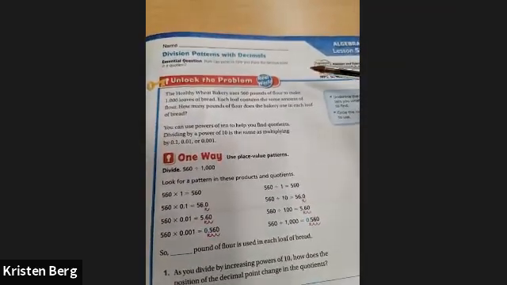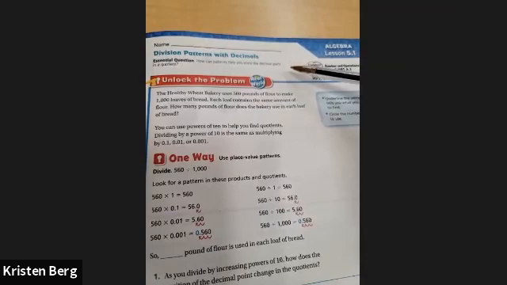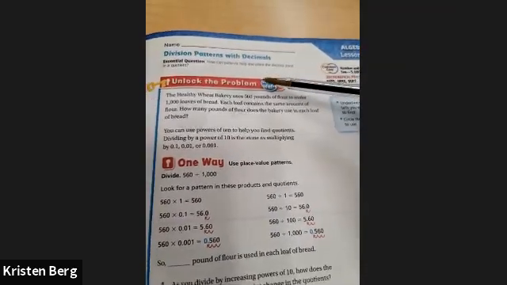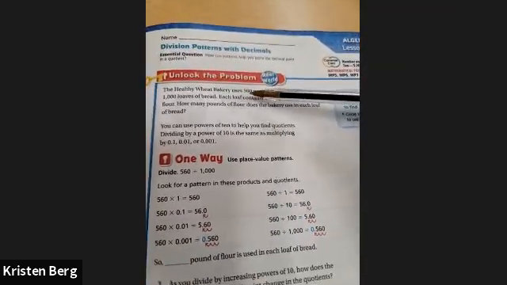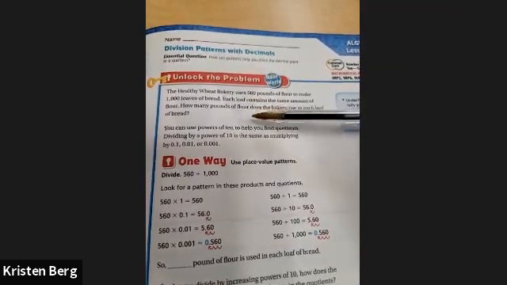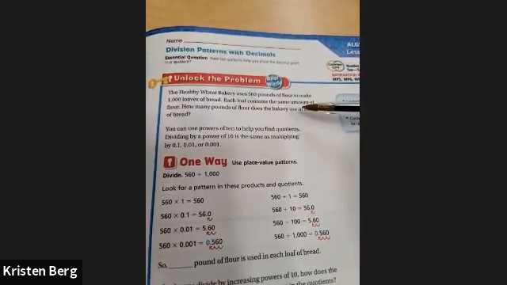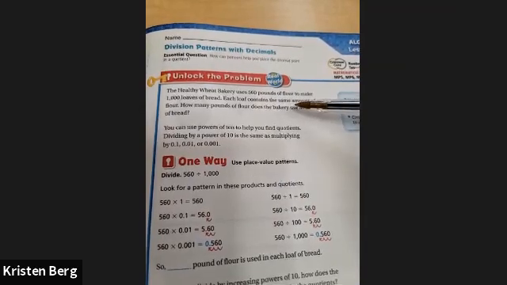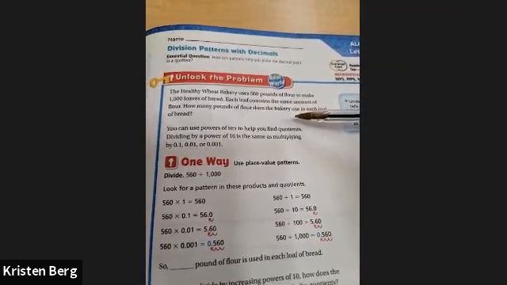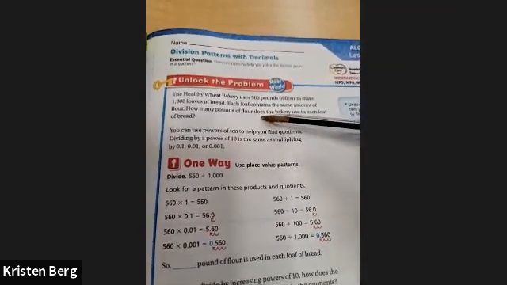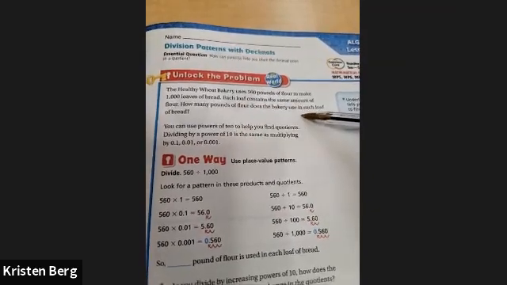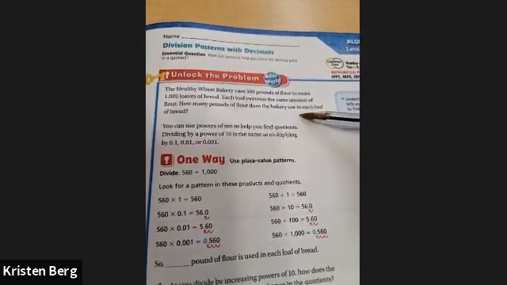To start it off, we are going to be talking about this. It says the Healthy Wheat Bakery uses 560 pounds of flour to make 1,000 loaves of bread. Each loaf contains the same amount of flour. How many pounds of flour does the bakery use in each loaf of bread?